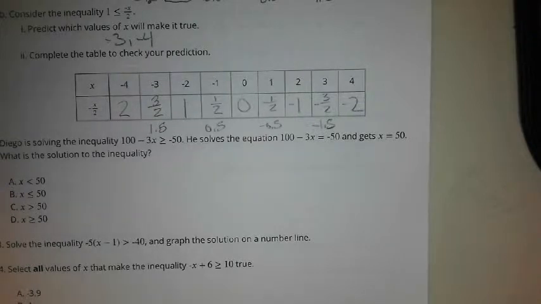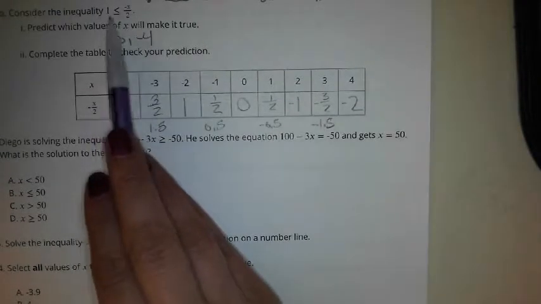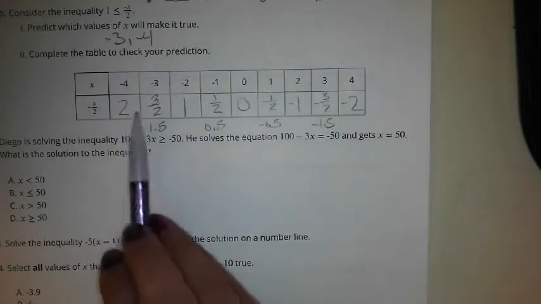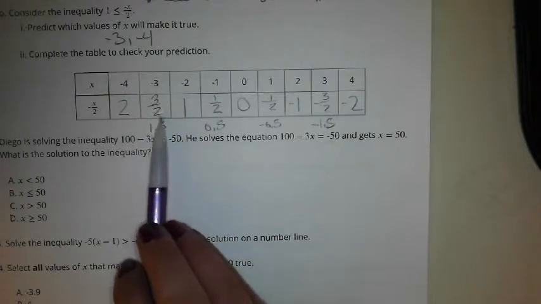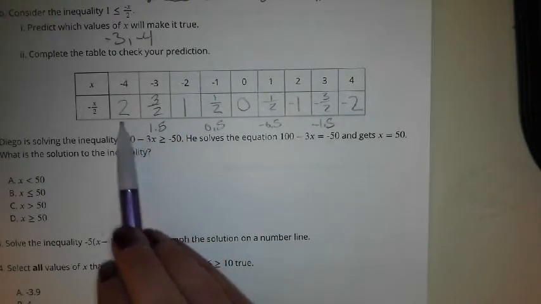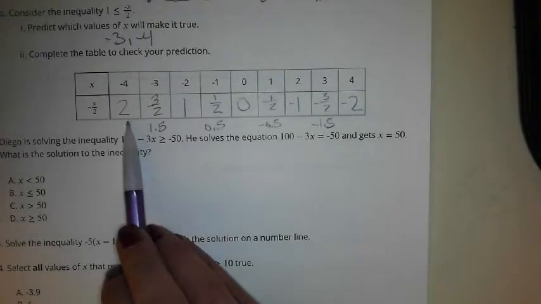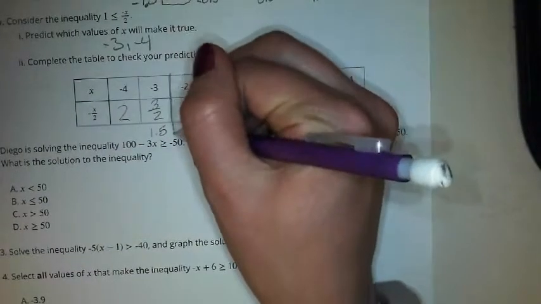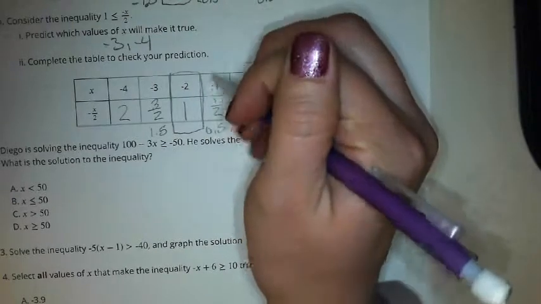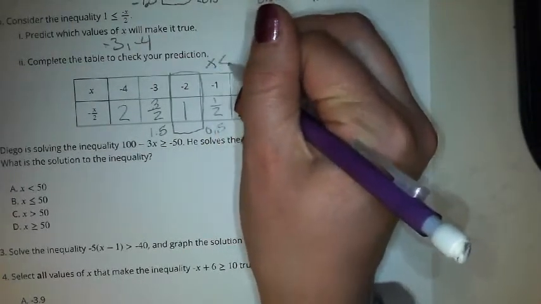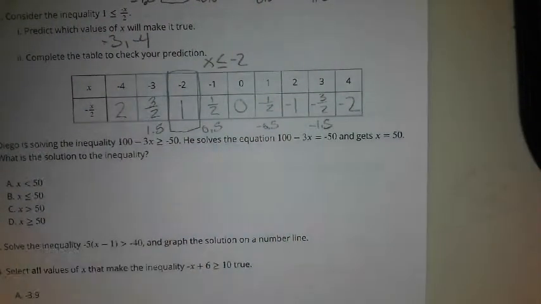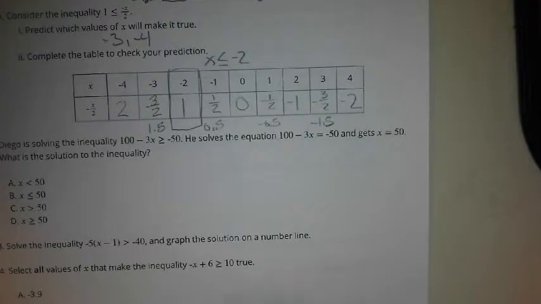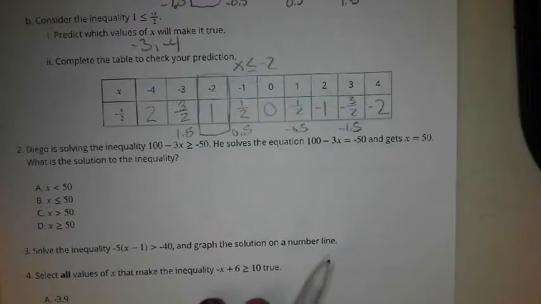Okay, so now I'm thinking about this. 1 has to be less than or equal to this number. So these become greater this way. So this would be my equal to. So it looks like x has to be less than or equal to -2 for the value of x. So it looks like my predictions were right there.